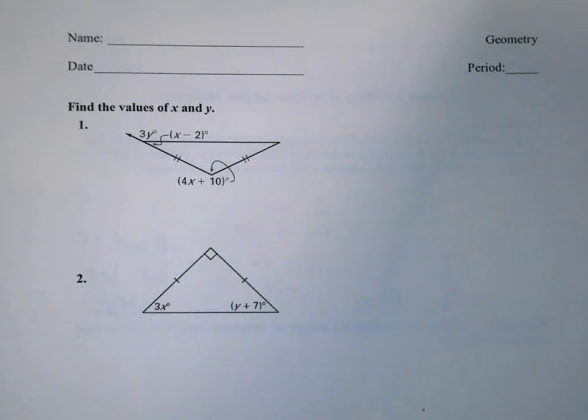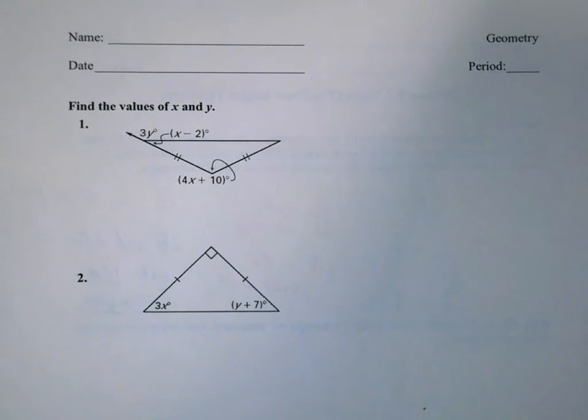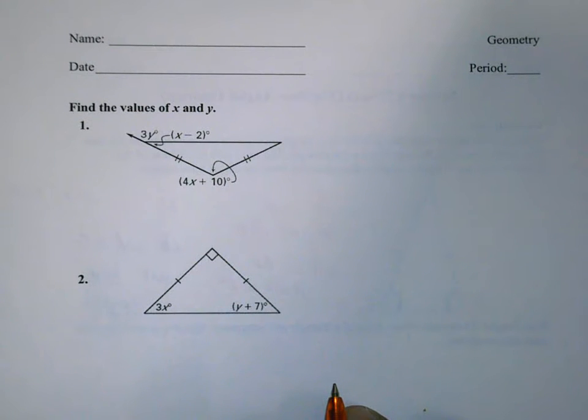So we've talked about some vocabulary, we've proved the theorems, and now we're going to put those ideas to work by solving for some variables when given a triangle. So we want to figure out the values of x and y using this picture.